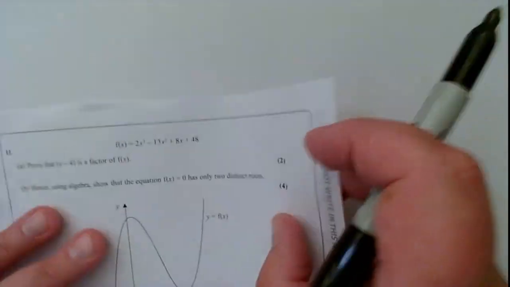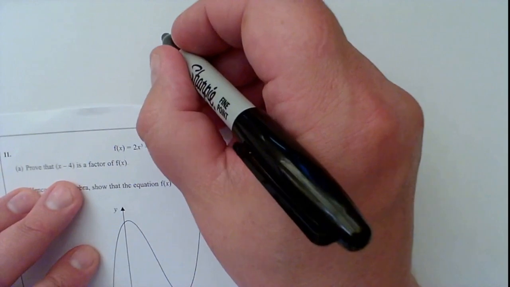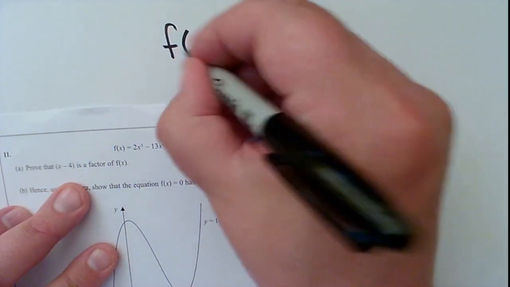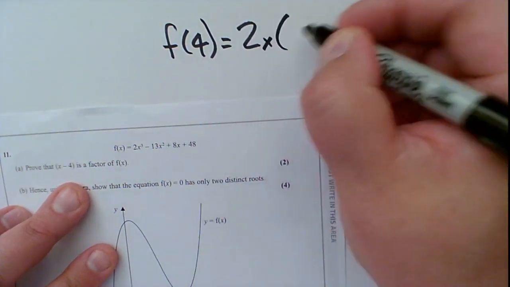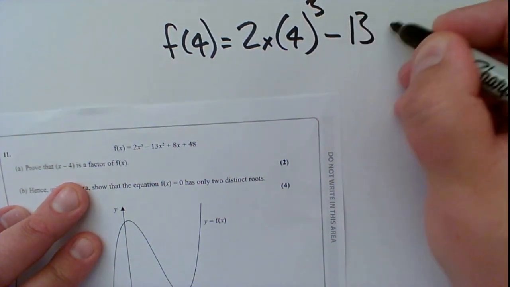Some of you launched into long division. I've got to say, I was so impressed with your long division of polynomials, absolutely brilliant. But what we want to see here, please, is f of 4 is the substitution. You do the full substitution, please. So put in 4 every time there's an x.